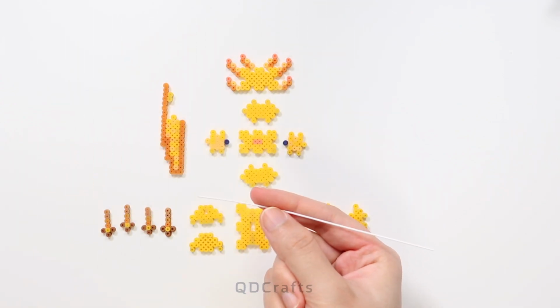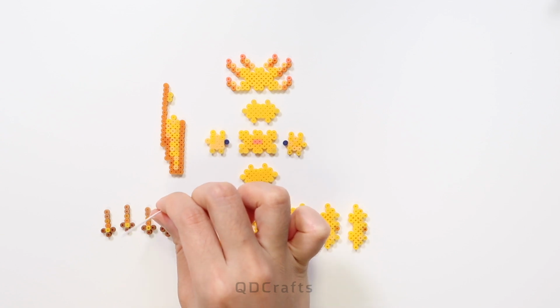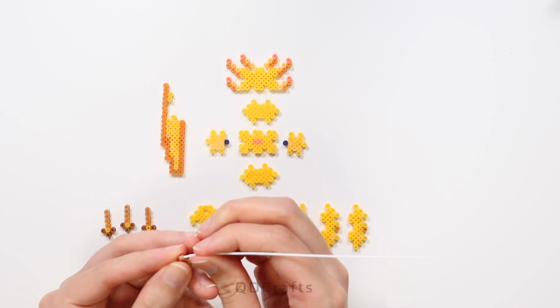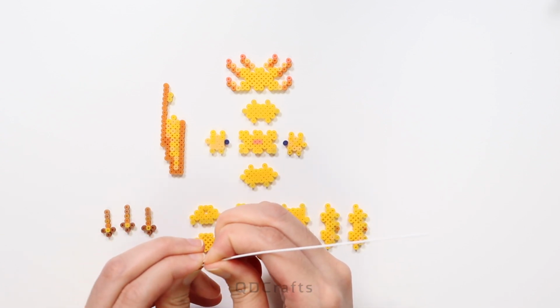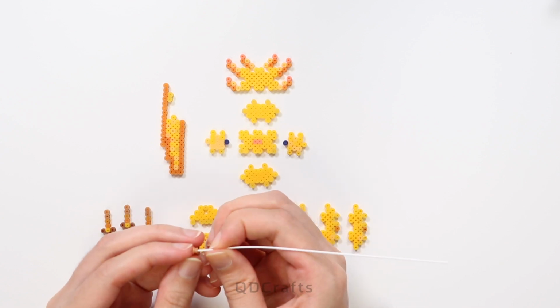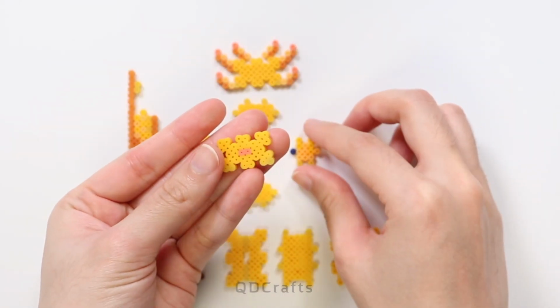Assembling the mini bead axolotl is the same as the midi bead one, but instead of an acrylic rod, I have this mini bead stick that I also got from ArtCal. If you don't have this, you can use a paper clip.